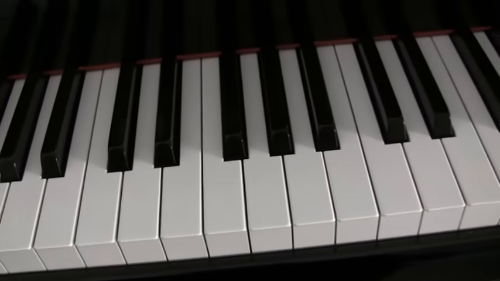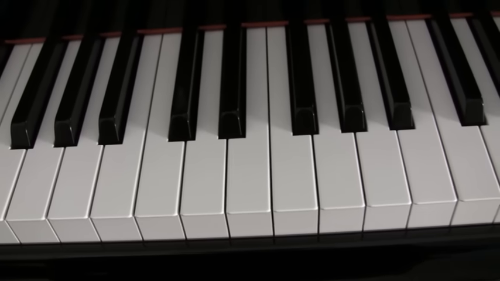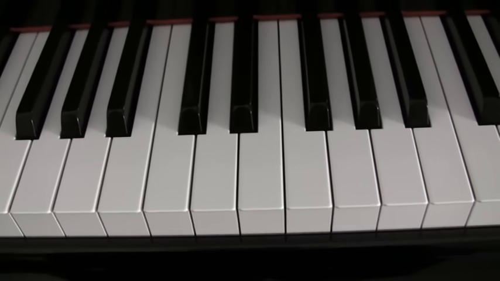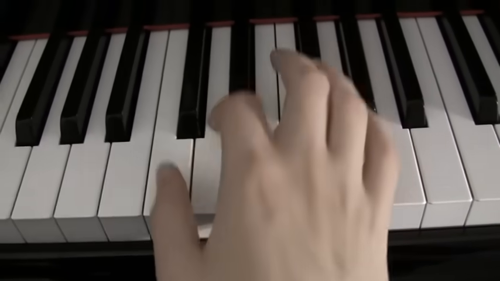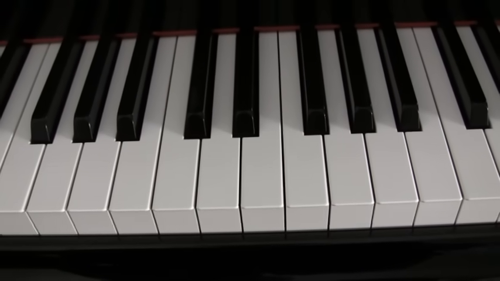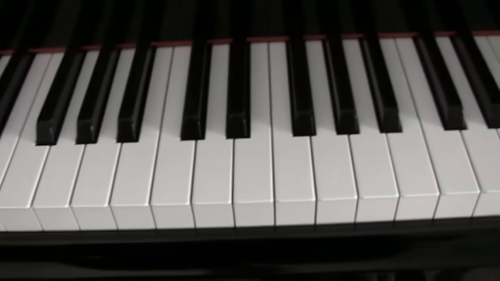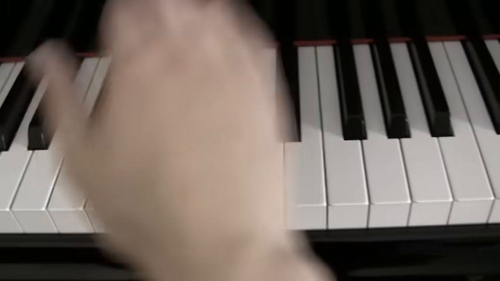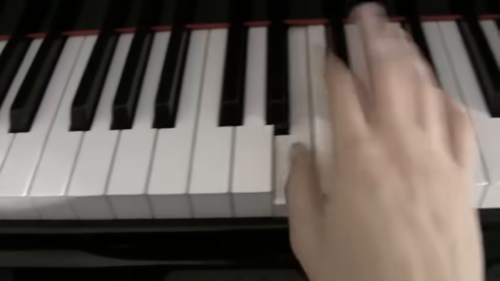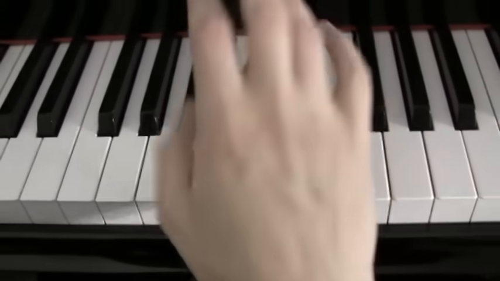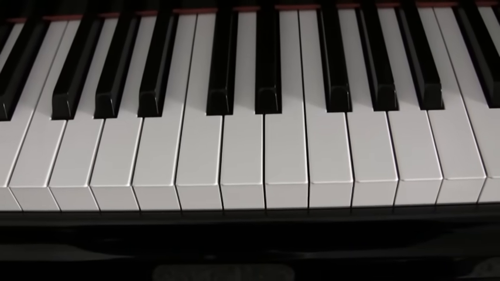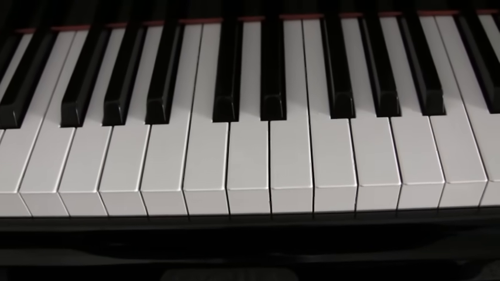Okay, so why am I showing you all this? That is a good question, isn't it? Well, the reason is you can use these whole tones and semitones as a way to find any major scale in the entire keyboard. You can just pick any key and play a major scale on that key. So any key, you can just play a major scale. It all follows the same pattern, and I'm going to show that to you right now.